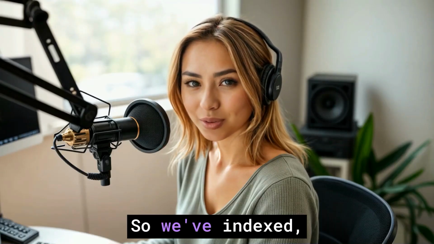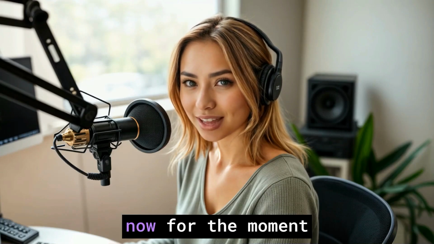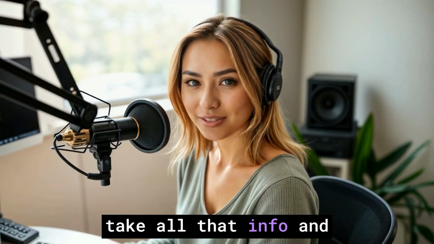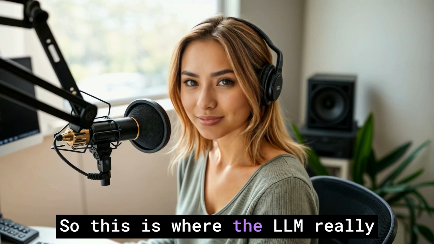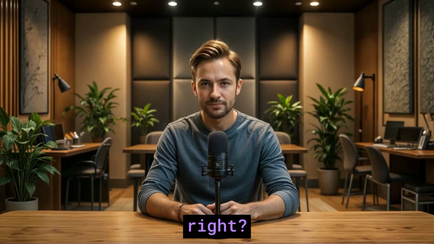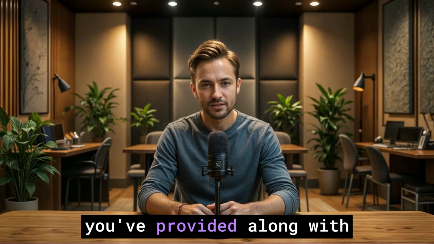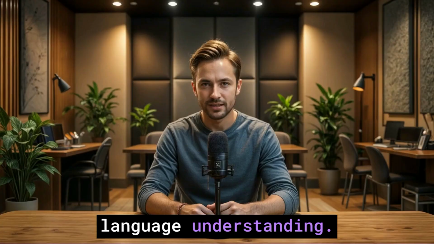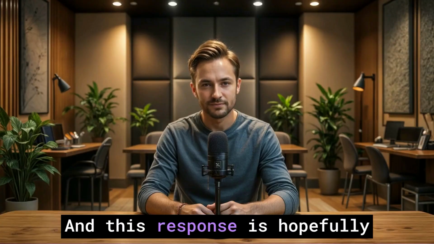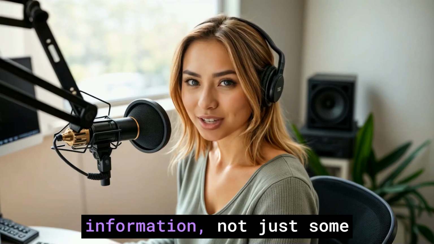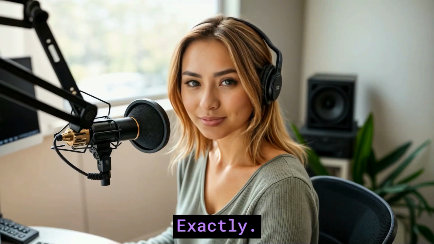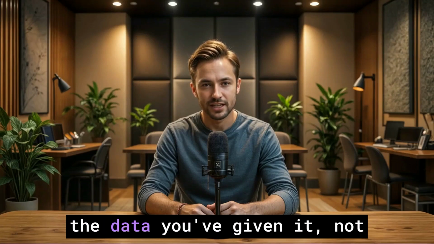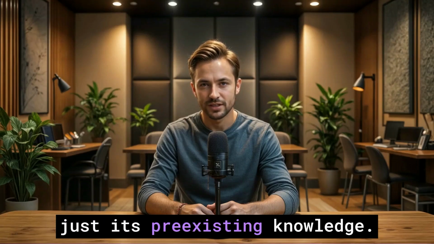Precisely. Okay, cool. So we've indexed, we've retrieved. Right. Now for the moment of truth, generation. How does the LLM actually take all that info and spit out an answer? So this is where the LLM really gets to flex its muscles. It takes all that context you've provided, along with your original question, and uses its sophisticated language understanding to generate a response. And this response is hopefully based on the provided information, not just some random stuff it comes up with. Exactly. The beauty of RAG is that the answers should be grounded in the data you've given it, not just its pre-existing knowledge.